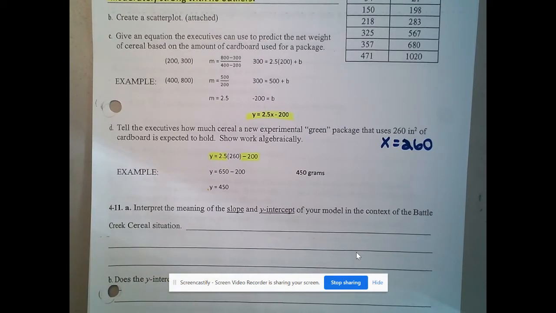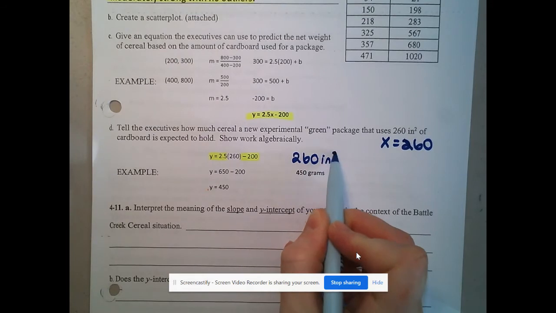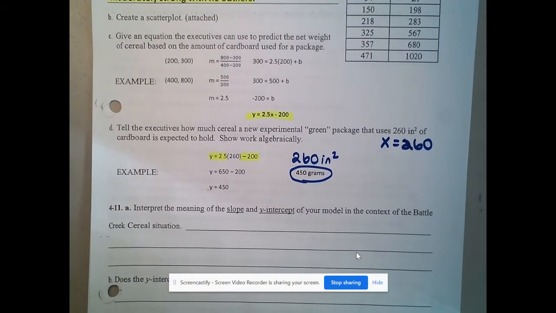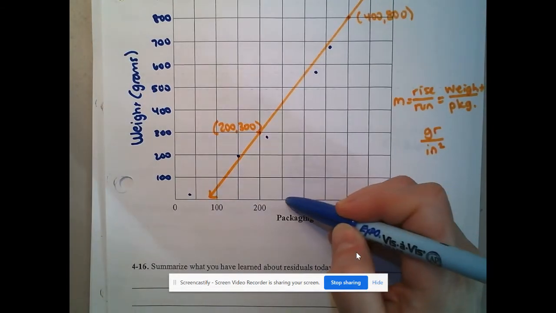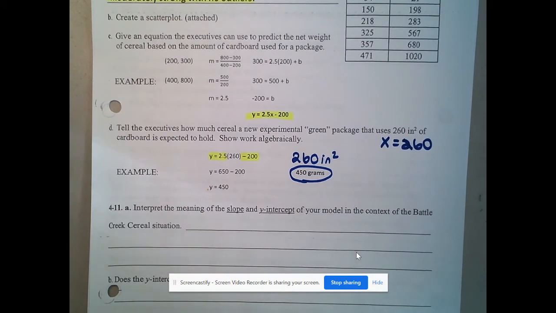So we would predict that if it's going to use 260 square inches of cardboard, that would hold 450 grams of cereal. If we look on here, 260 looks like it is between 400 and 500, and this one's predicting 450, so we're in the right area.